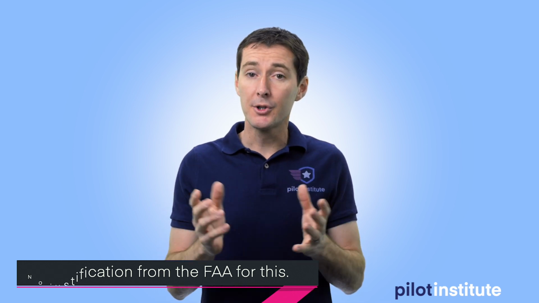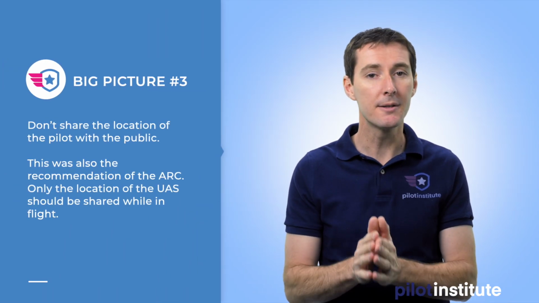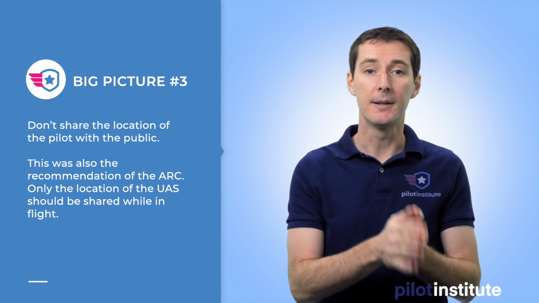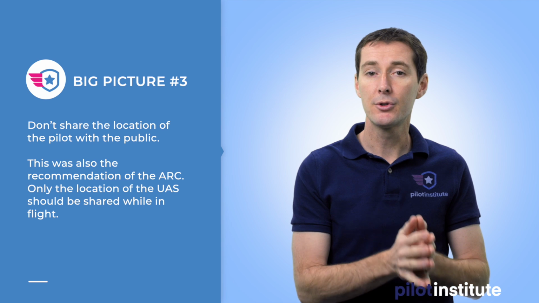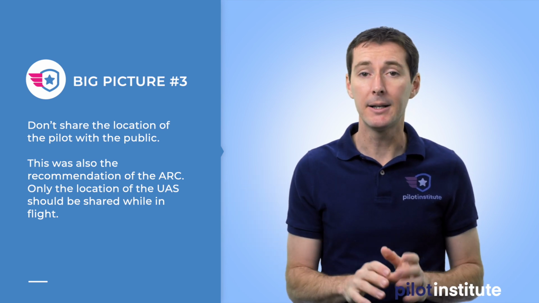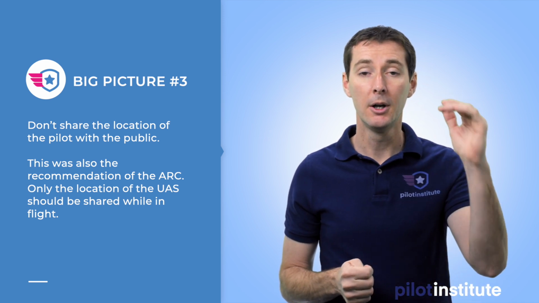So the solution is pretty simple. This is big picture, big ticket item number 3 for us: don't share the location of the pilot with the public. There is no reason for that to happen. This was also, by the way, a recommendation from the ARC. They said that only certain information should be available to the public and then the rest should be available to the FAA. I don't mind if the FAA and law enforcement know where my location is.